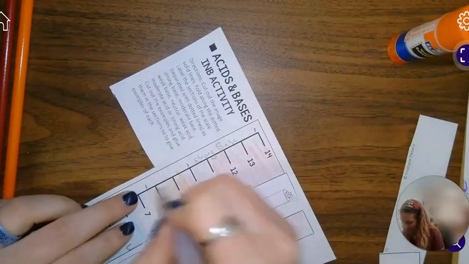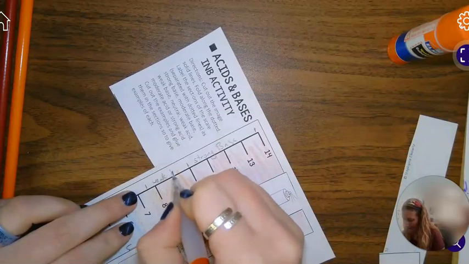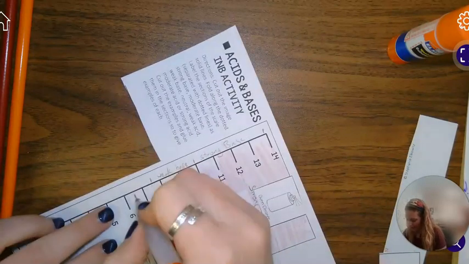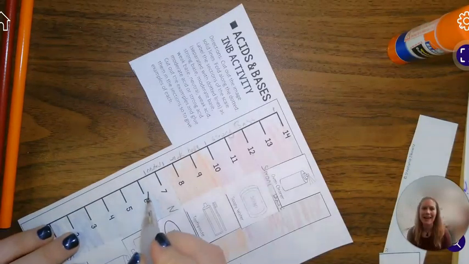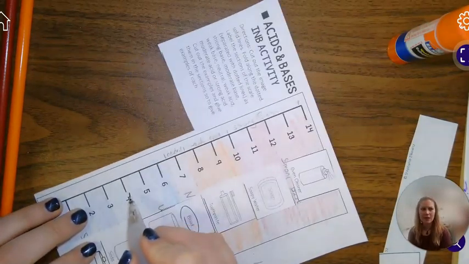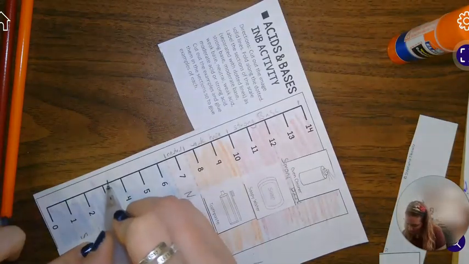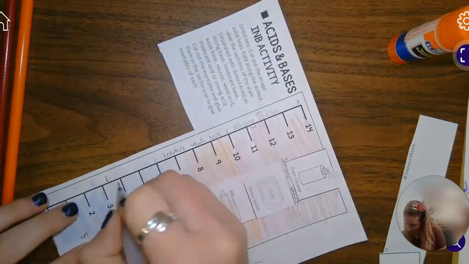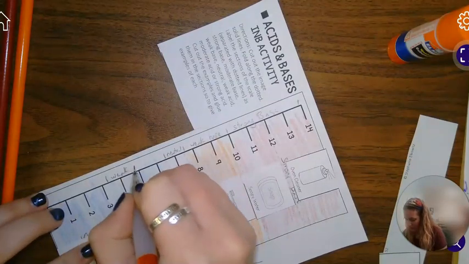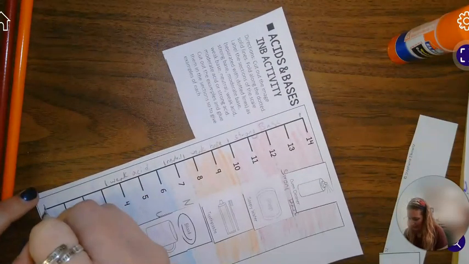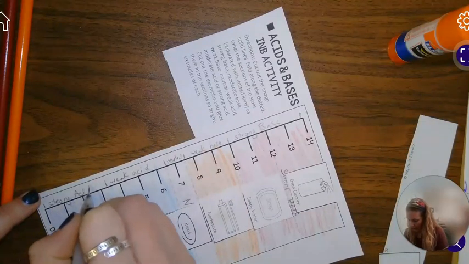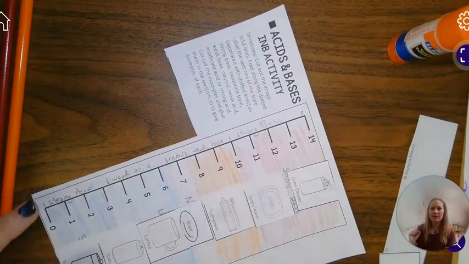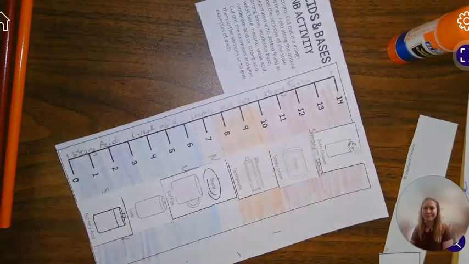From about 7.5 to 10 is a weak base. 7 is neutral, and then 6.5 to what I think was about 3.5 is a weak acid, and then 3.5 down to 0 is a strong acid. So there we go. That actually worked out okay. I should have done that in the first place, but here we are. It worked out in the end.